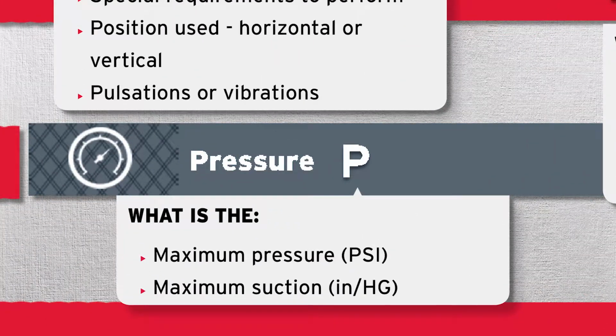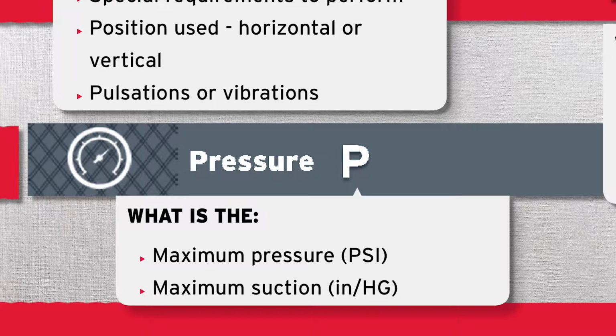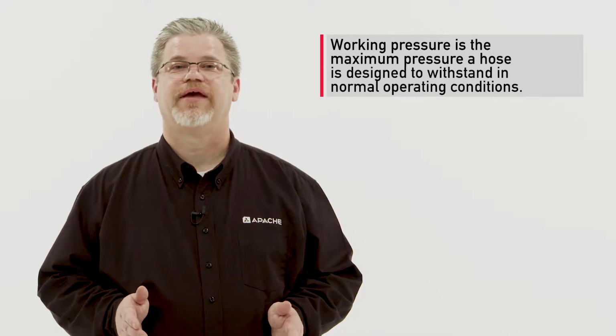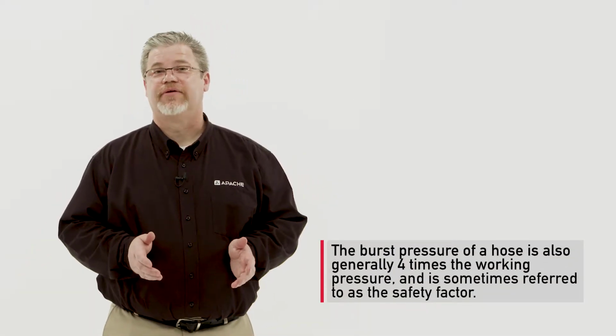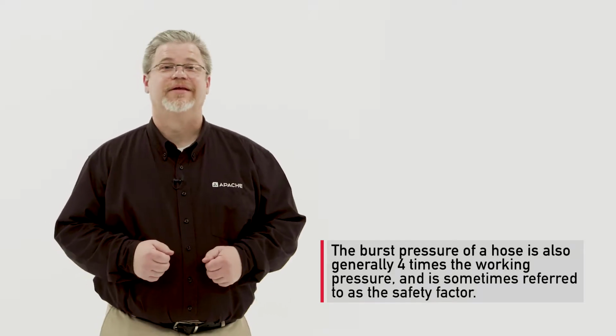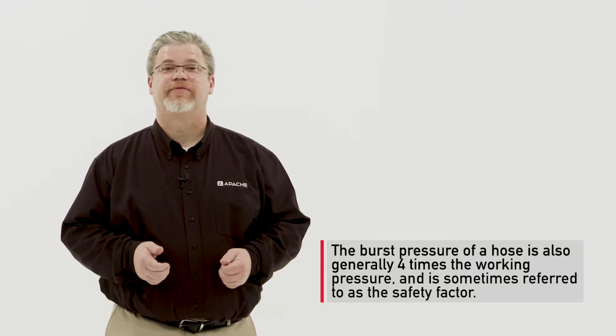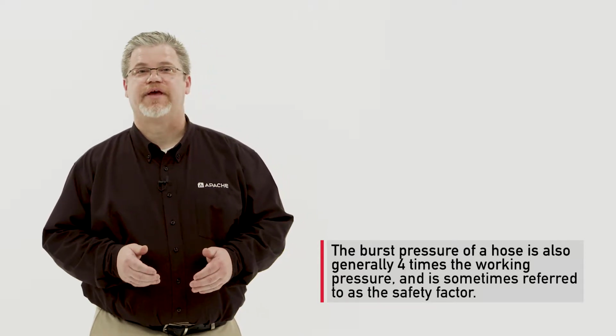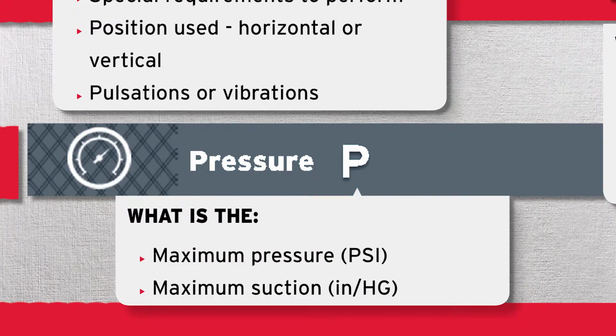The pressure to which the hose assembly will be exposed is also extremely important. Working pressure is the maximum pressure a hose is designed to withstand in normal operating conditions. The burst pressure of a hose is also generally 4 times the working pressure and is sometimes referred to as the safety factor. The burst rating is the amount of pressure a hose can withstand before it bursts.